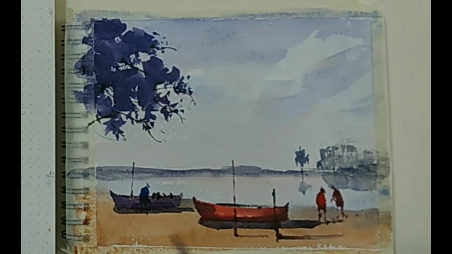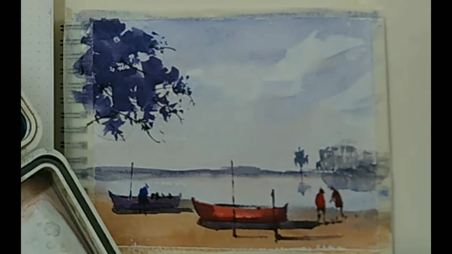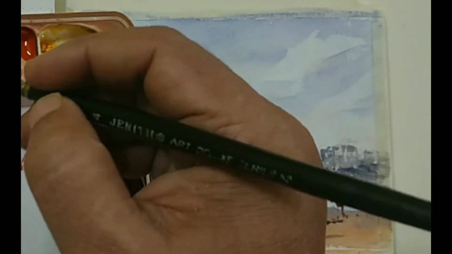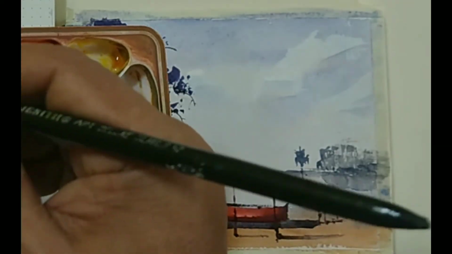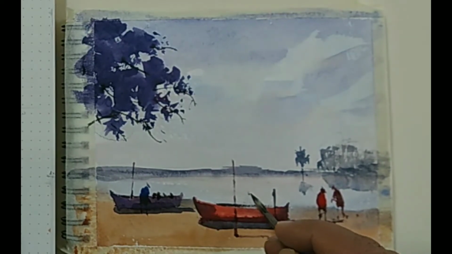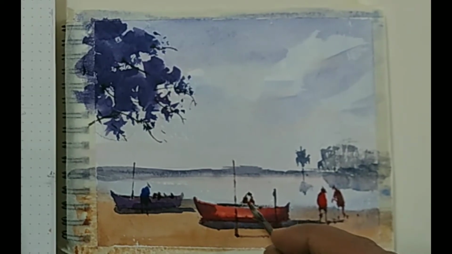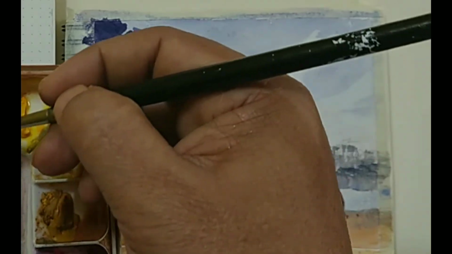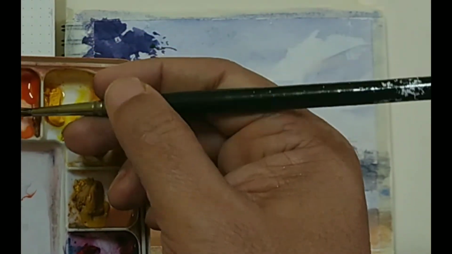And see, I have a tendency to keep adding figures, so there may be maybe another guy who is facing the other side of the boat. He is bent a little bit and doing something here. Not sure what he is doing.